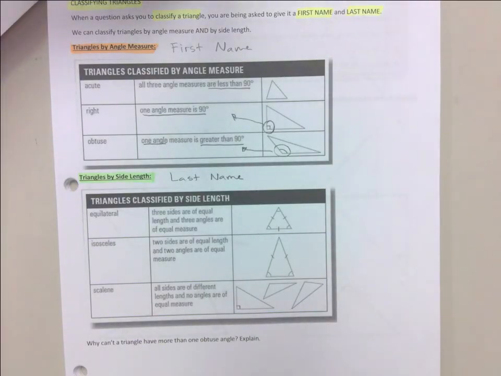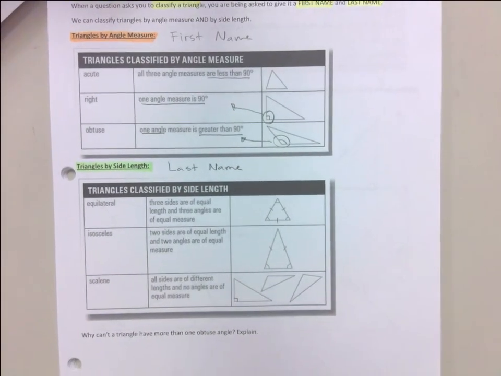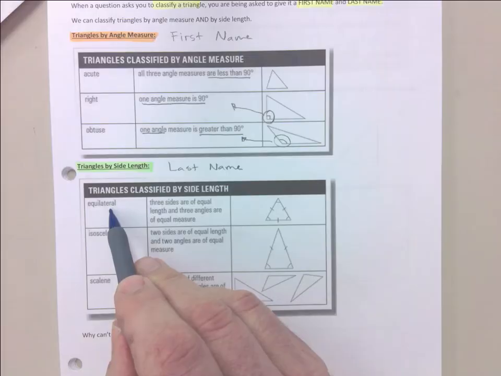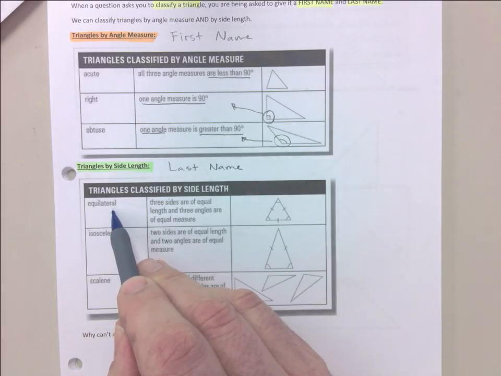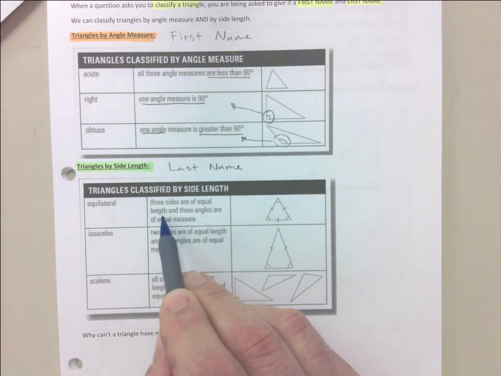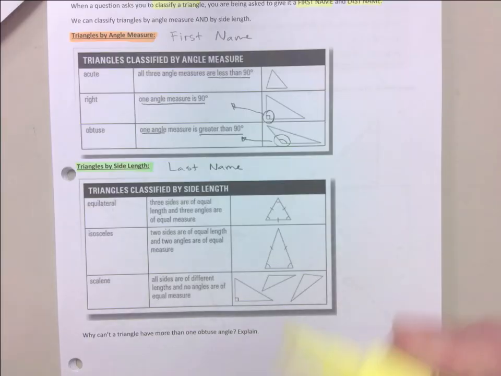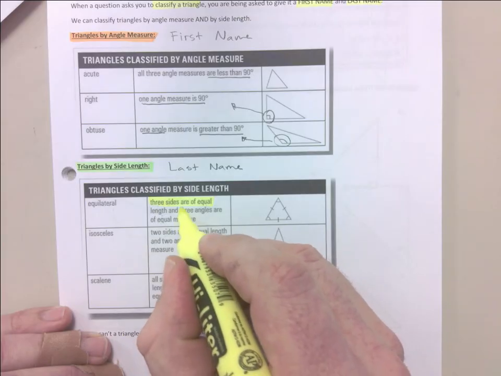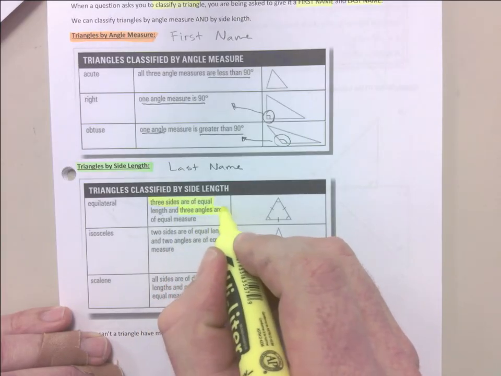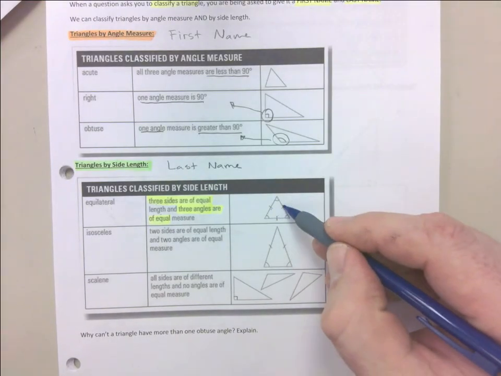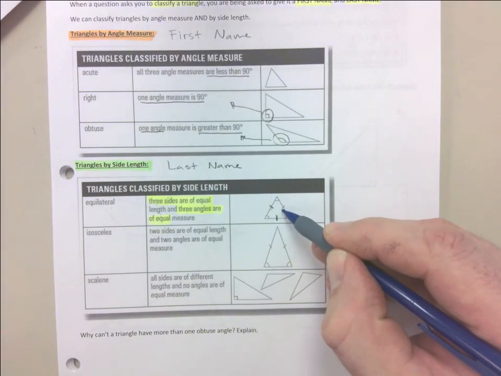So that's the first part. The second part, we looked at the side lengths. Equilateral. I'm sure you've all heard of equilateral triangles, but here it is again. Equilaterals, three sides are equal in length, okay? But here's the kicker. Three sides are equal length, but also three angles are equal in measure as well. So all three sides are the same. That's why the markings are there.